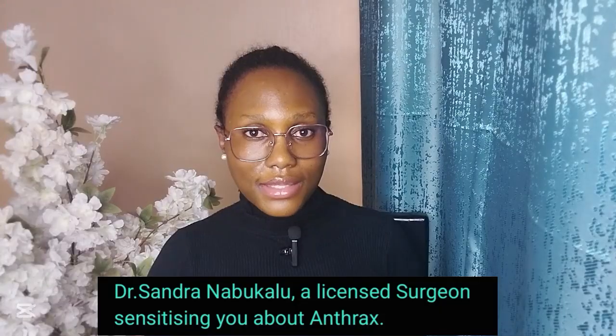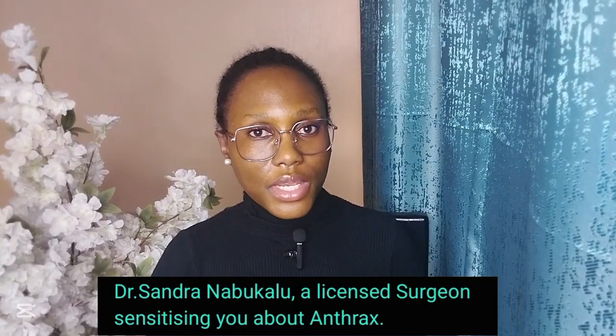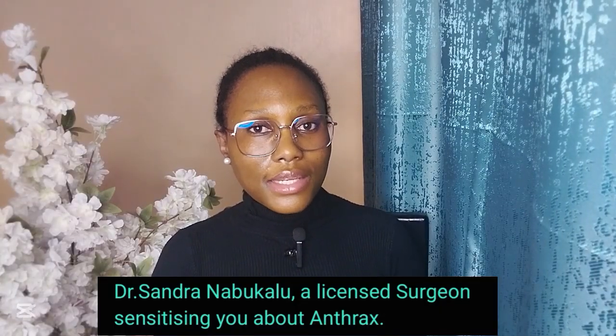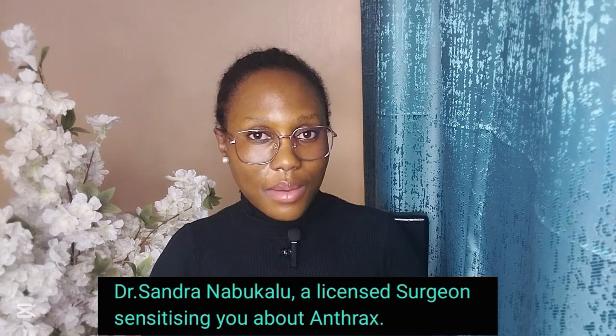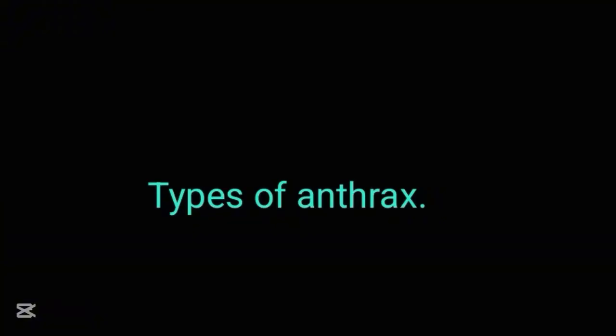The type of anthrax that the affected individuals will end up with is dependent on how the spores entered their bodies. The first type of anthrax is the cutaneous anthrax. In cutaneous anthrax, the spores of the Bacillus anthracis usually enter the body through direct inoculation.